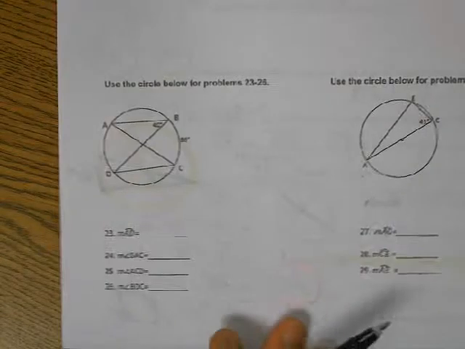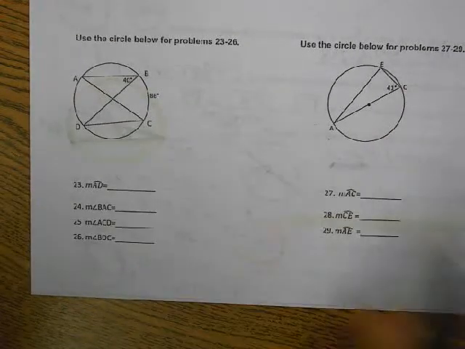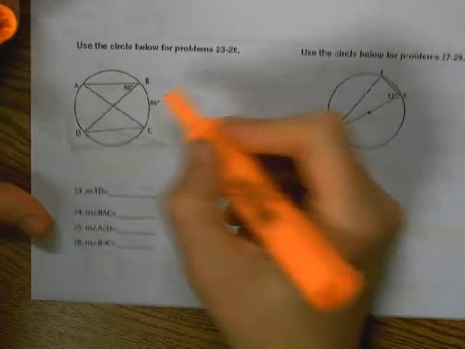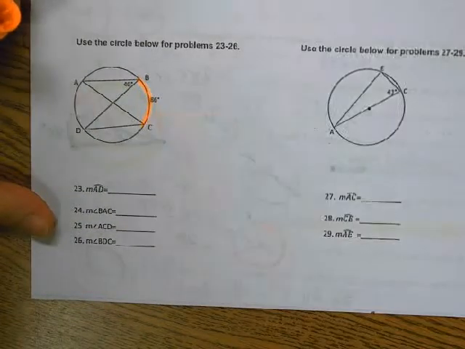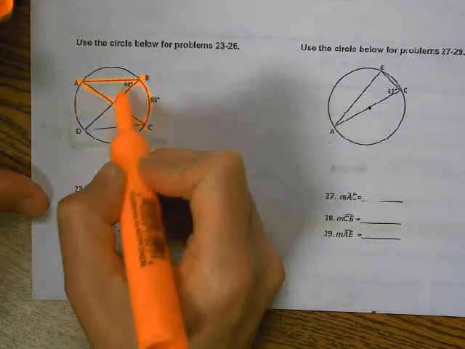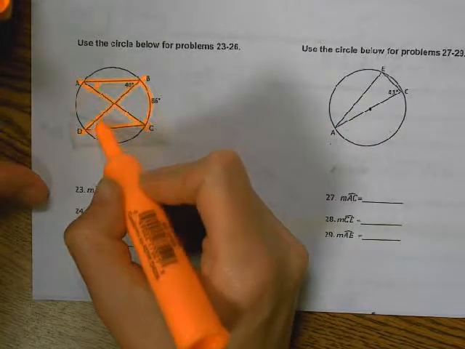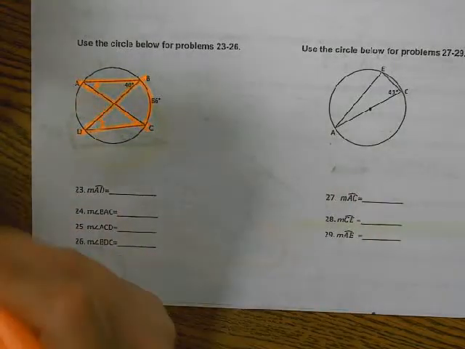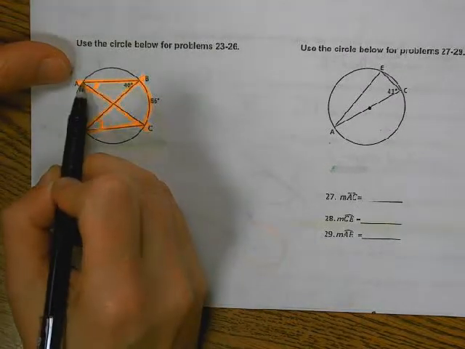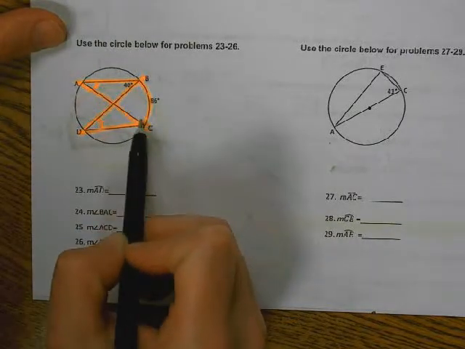Alright, on this problem set down here, it's talking about this circle. One of the homework assignments that we did said that this arc matched two of the angles. Matches angle ABC and it matches angle BDC. So what that meant was this angle is congruent to that angle. Okay? Now remember, these are inscribed angles. And that means they don't go through the center of the circle, they touch the outside of the circle. So that means they're half of the arc.